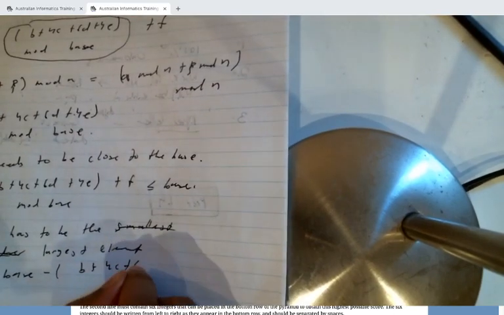Which means f has to be the largest element less than or equal to base minus (b plus 4c plus 6d plus 4e mod base).